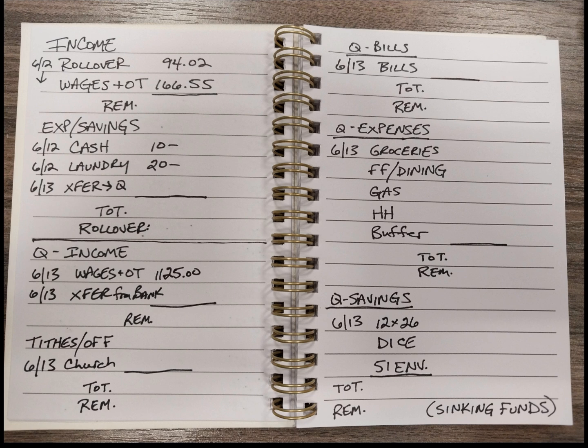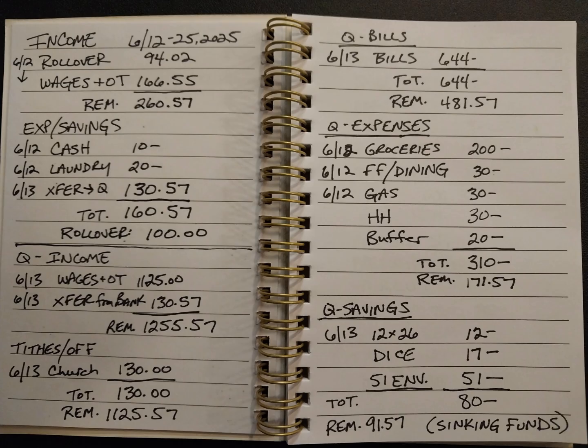As you can see, I had a rollover of $94.02 in the brick and mortar, and then I did have some wages and overtime that went over my normal wages and overtime that I put into the Qube app of $11.25. So I added the extra into my wages and overtime in the brick and mortar bank.